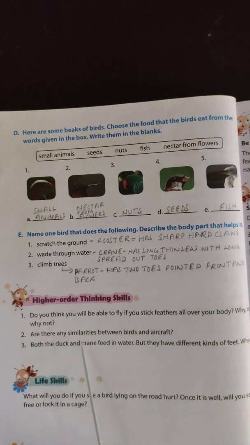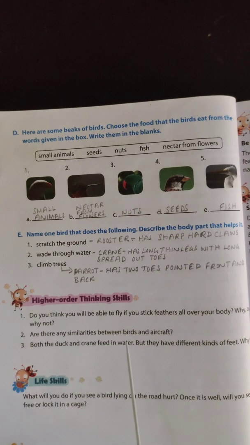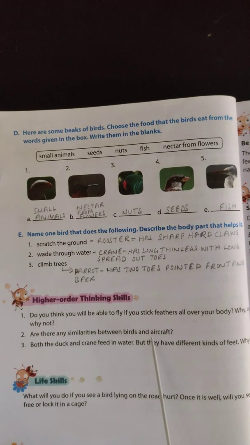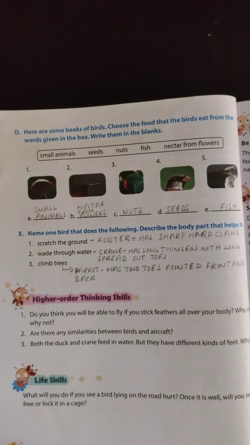Second one, are there any similarities between birds and aircraft? Yes, both can fly. Then second, both bird as well as aircraft are pointed in front as well as at back, whereas at the center they are broad. This aerodynamic design helps them to fly. Third one, both the duck and crane feed in water, but they have different kinds of feet. Why? Because duck has webbed feet which help it to swim in water, whereas crane has long thin feet to wade, walk in water.